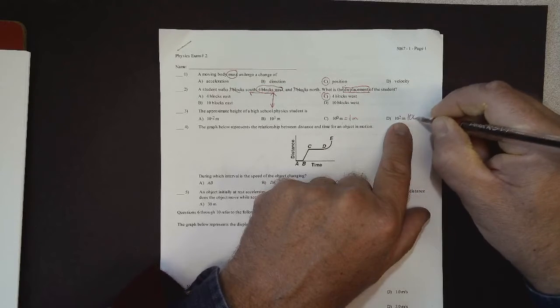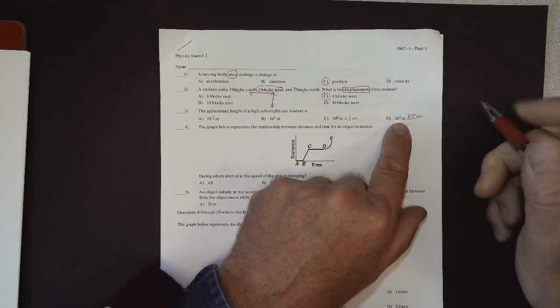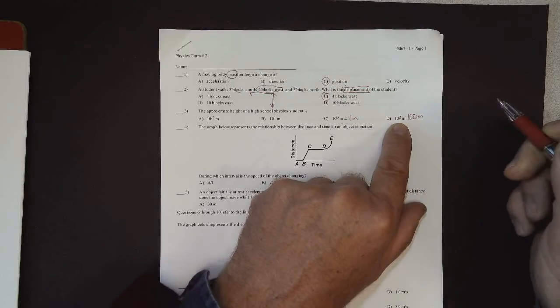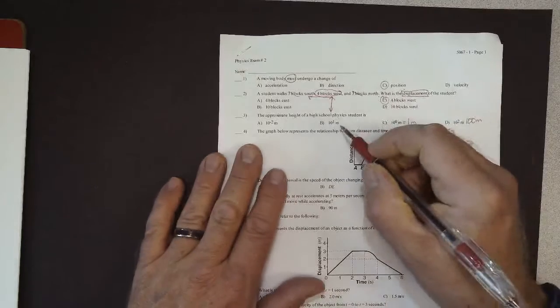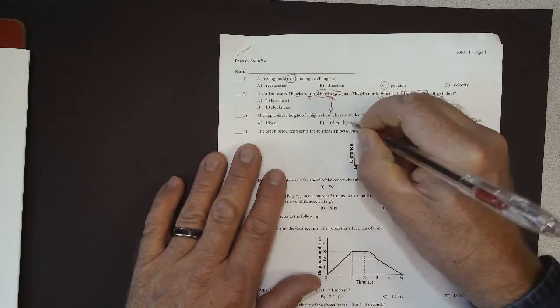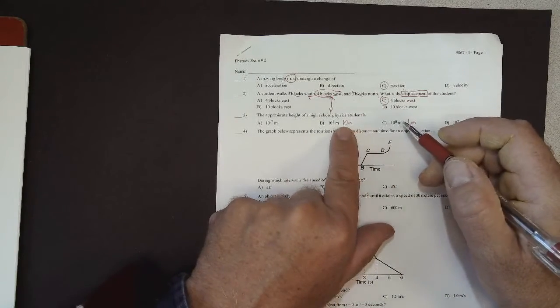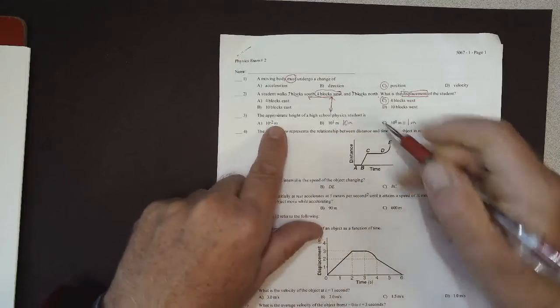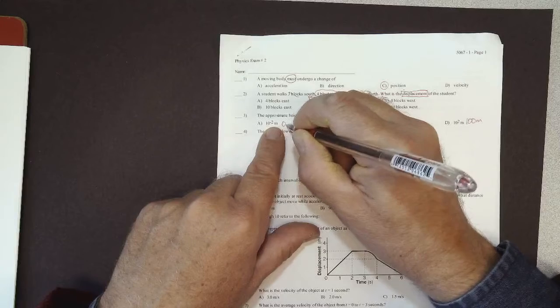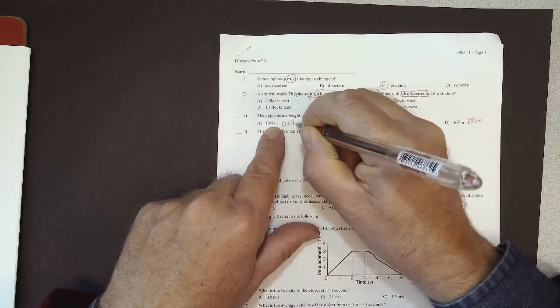How about 10 to the 2nd meters? That's 100 meters tall. That would be as tall as a football field. Unusual in a high school physics student. 10 to the 1st meters, that's 10 meters. All right, that's 30 feet tall. Again, I don't know anybody 30 feet tall. How about 10 to the minus 2? That's 0.01 meters.